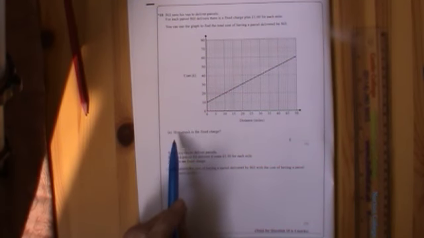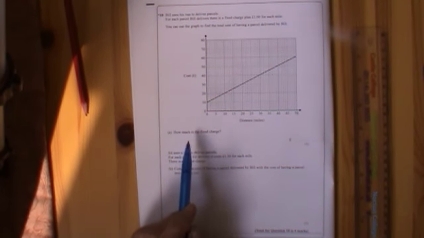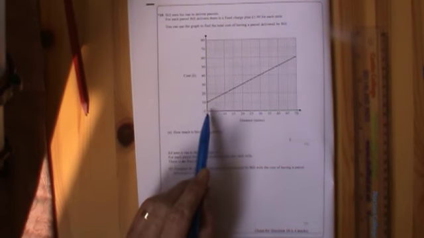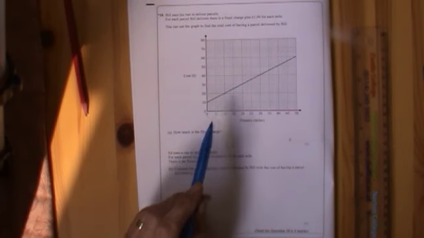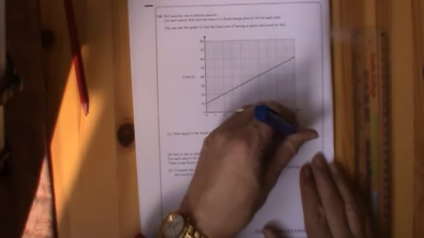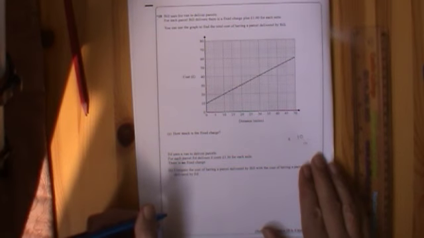Question A says, how much is the fixed charge? Well, obviously the fixed charge is how much the cost is when we don't drive any miles at all. So at 0 miles, the cost is £10. So that's a simple answer, £10.